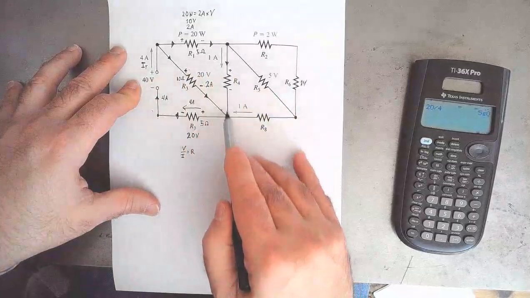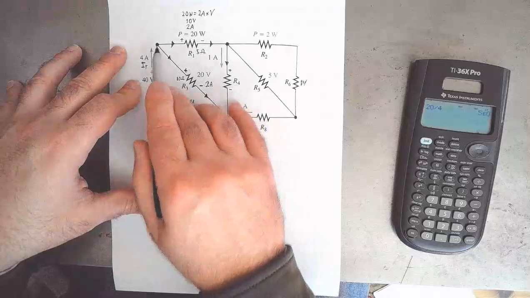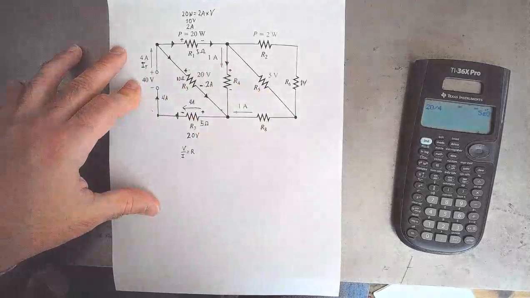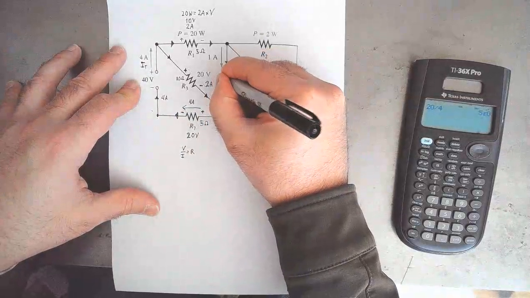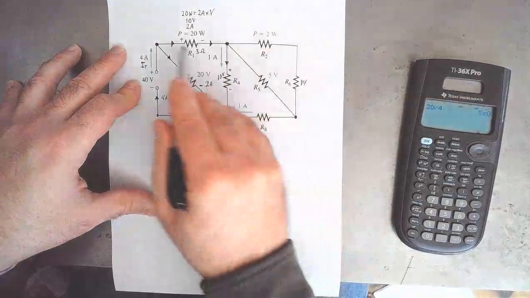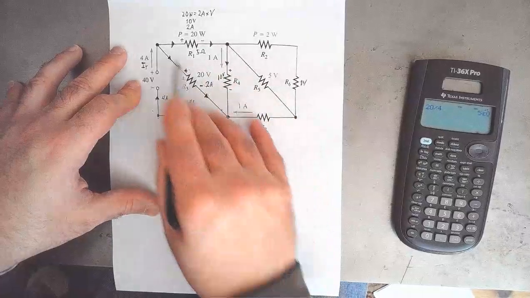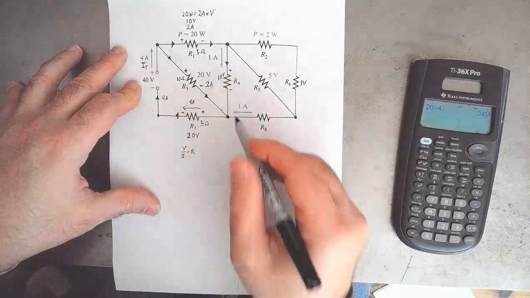And then I drop down by some mystery amount, and then I jump up by 20. So in order for the sum of all these things to be 0, there needs to be 10 volts across this thing right here. So we start here, drop down 10, drop down 10, jump up 20. The sum of all those is 0, so that's good.